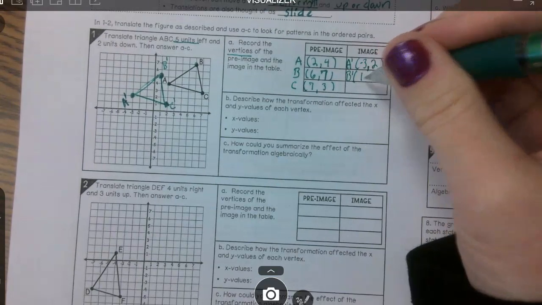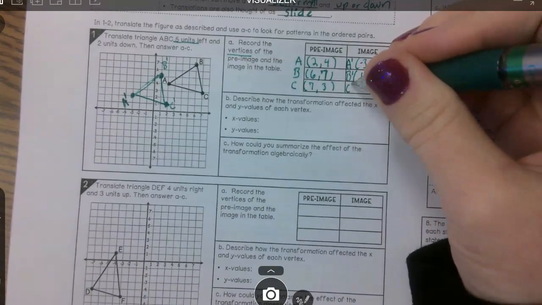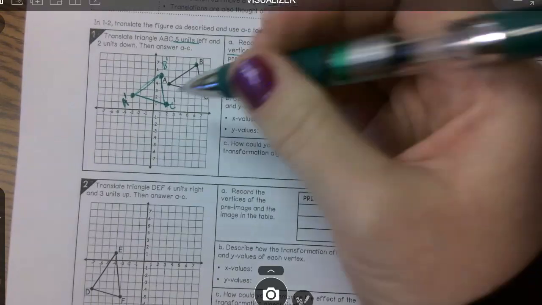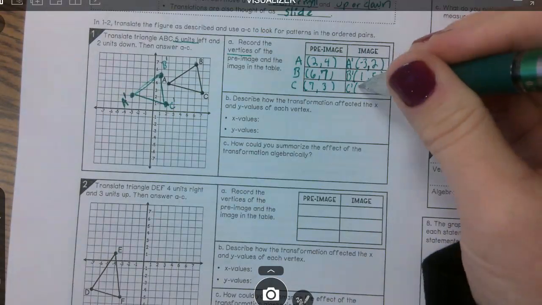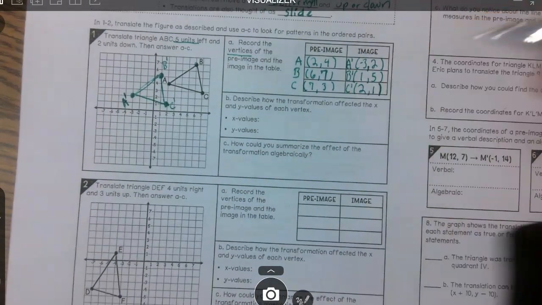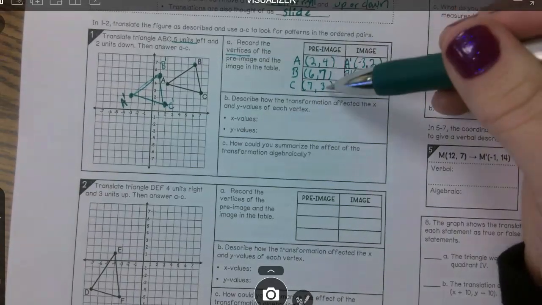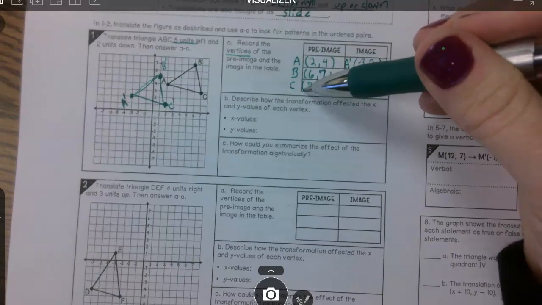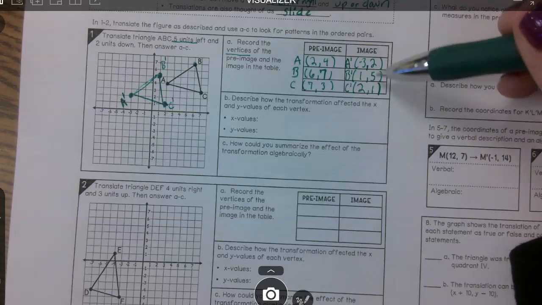So 1, 5. C prime is, x is 2, y is 1. Here we go. 2, 1. All right, so we have now moved the figure, and we've identified where all the A, B, C points are, and where all the A, B, C prime points are after we've translated.